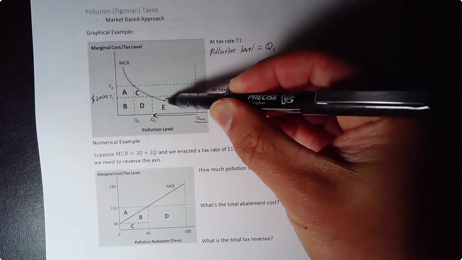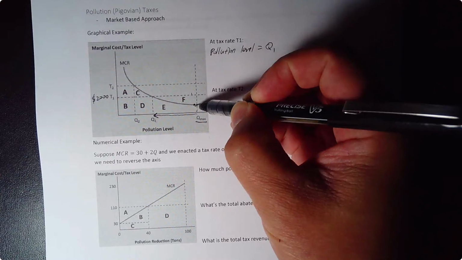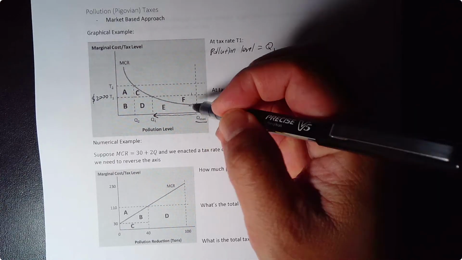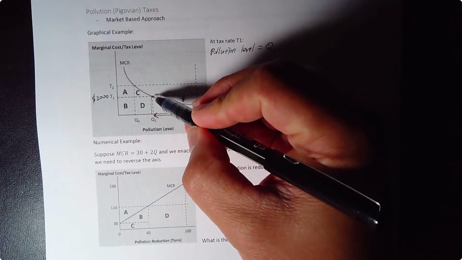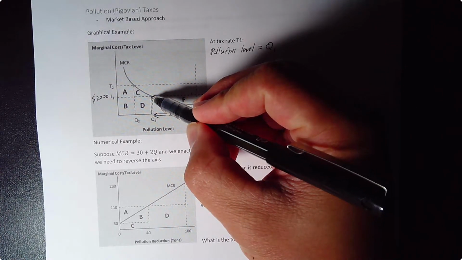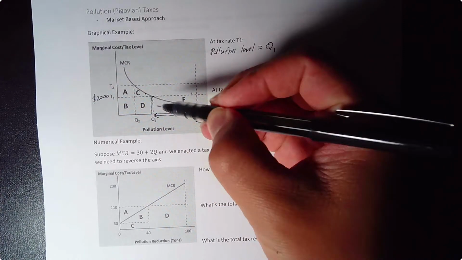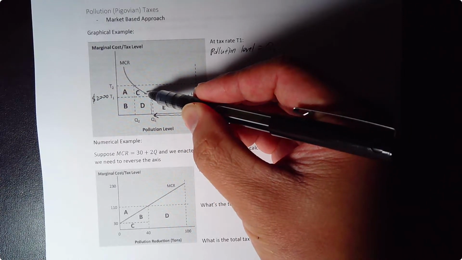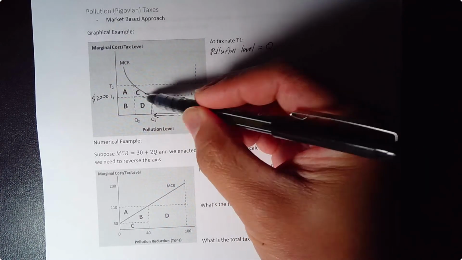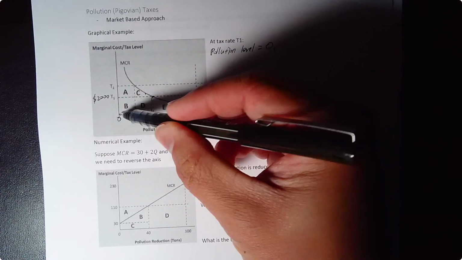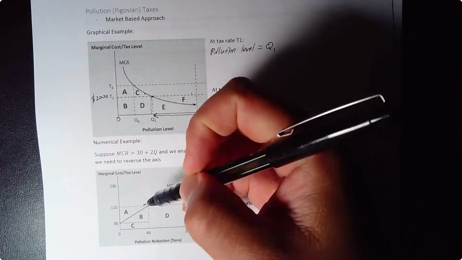So from Q max, the industry will continue to reduce all the way to Q1. Past Q1, it will no longer be efficient for the industry to reduce, because any additional reduction has a marginal cost higher than the tax. And so for all the pollution from zero to Q1, the industry will simply choose to pay the tax as opposed to reduce the emission.